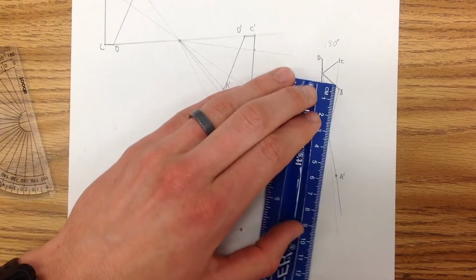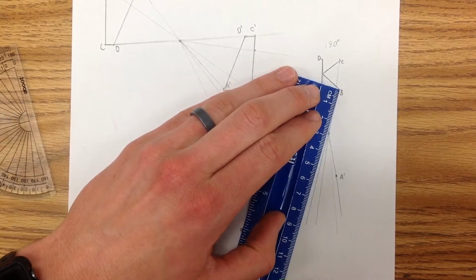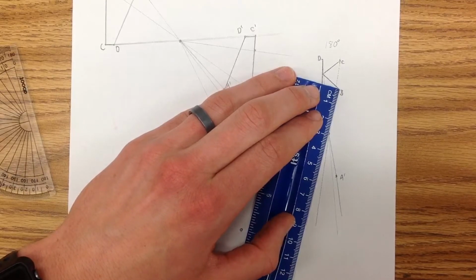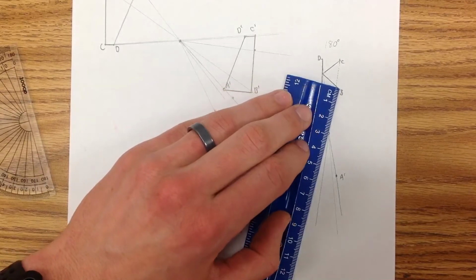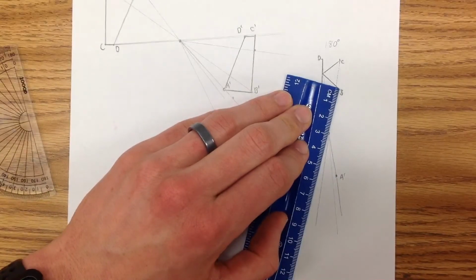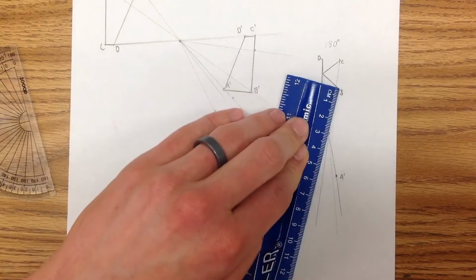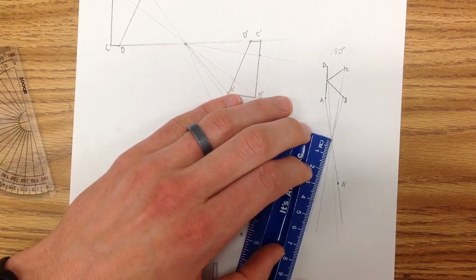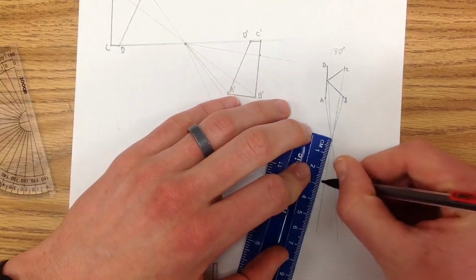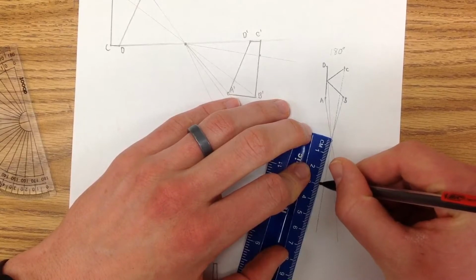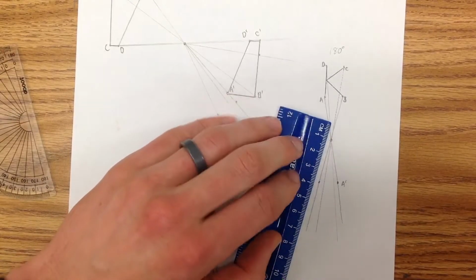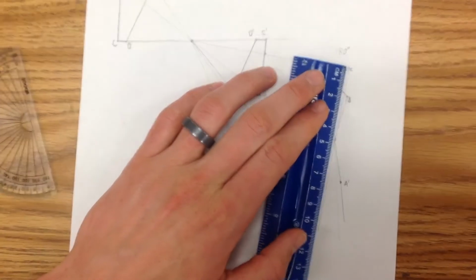Do the same thing for B. The distance is, looks like 2.9. So down here, got 2.9. Or, measure the whole thing and it's 5.8, however you want to do that, just doubling it.